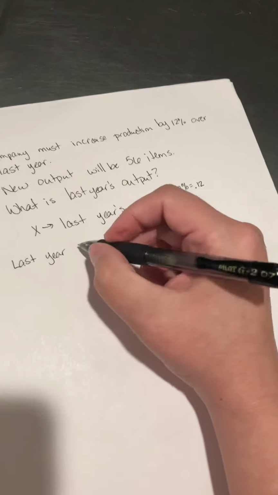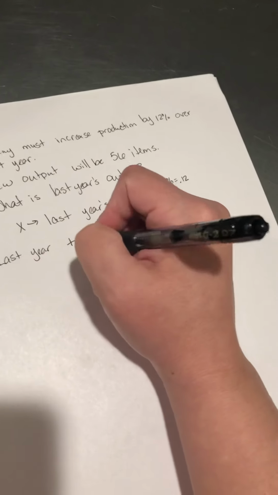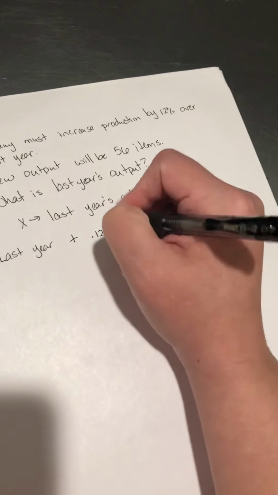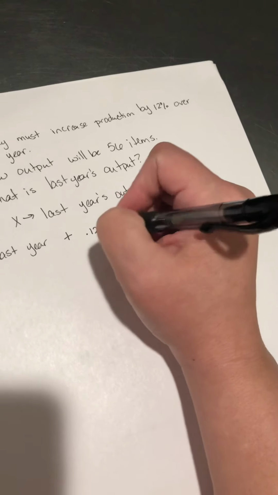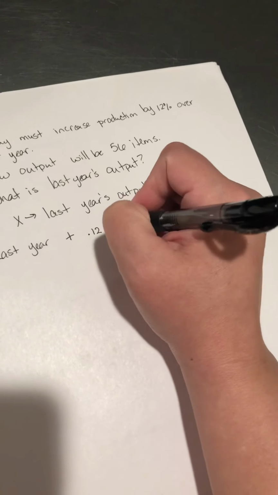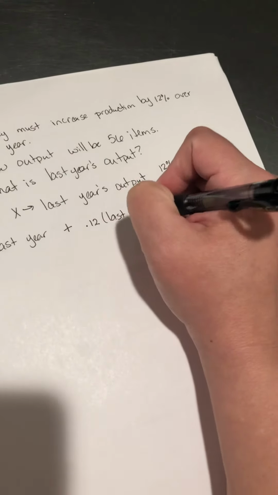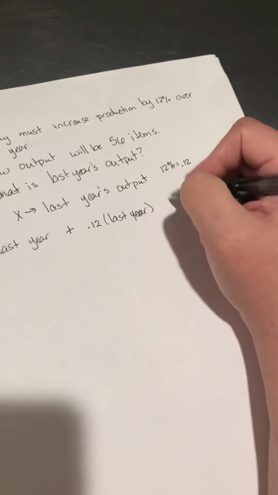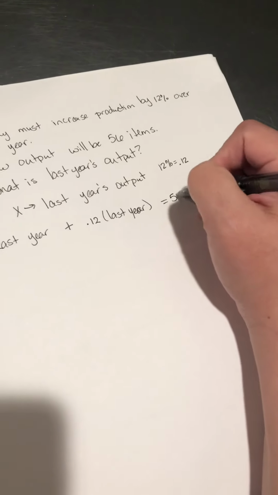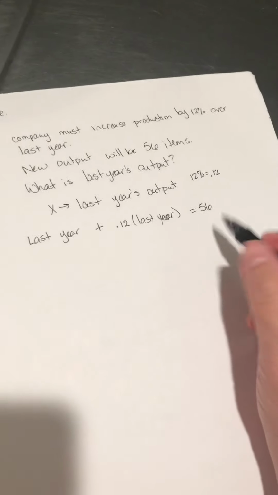So last year plus 12% more, which would be 0.12 of, well, let me write it in words, last year. That has to give me my new number of items, which would be 56.